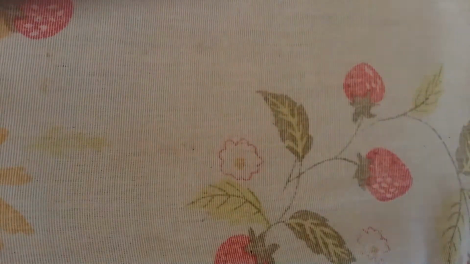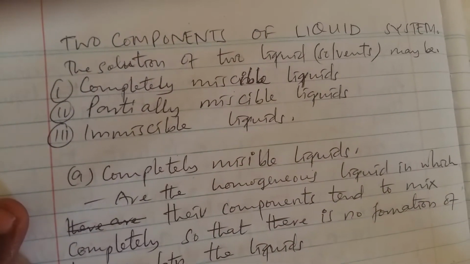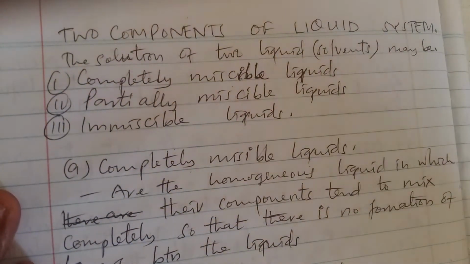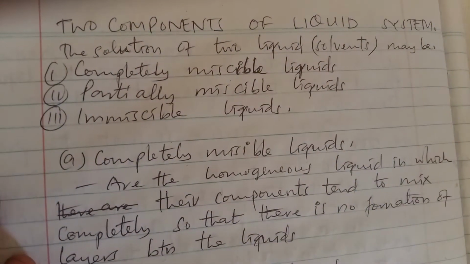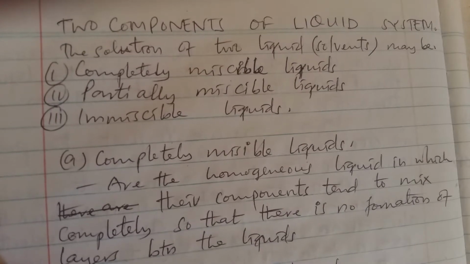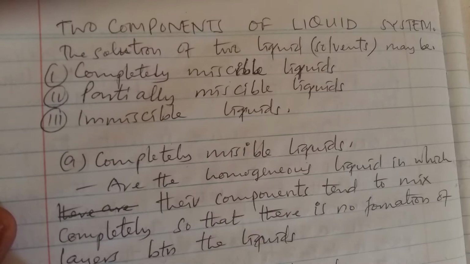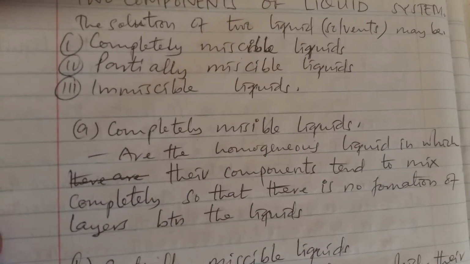Now, in a two-component liquid system, this is a solution composed of two liquids. For example, if we are mixing ethanol and water, the solution is composed of two liquids. Such a solution can either be completely miscible, partially miscible, or immiscible liquids. We already discussed this, but this is just a repetition.